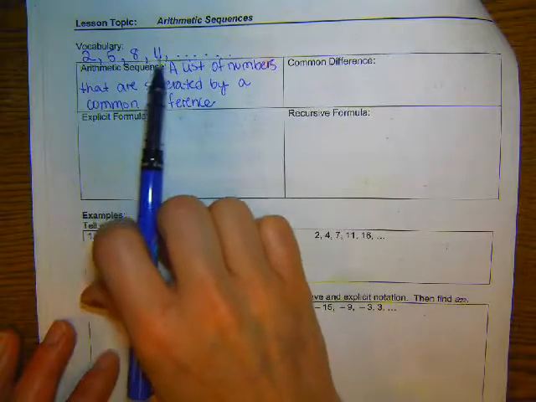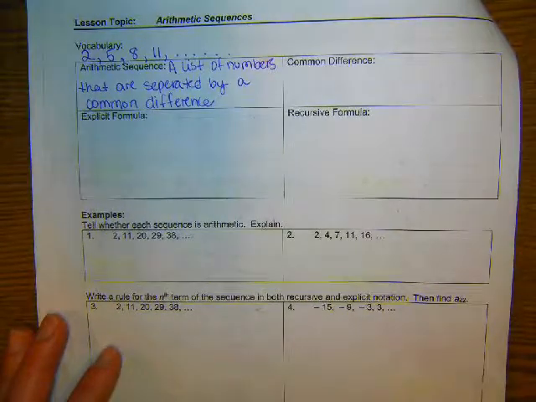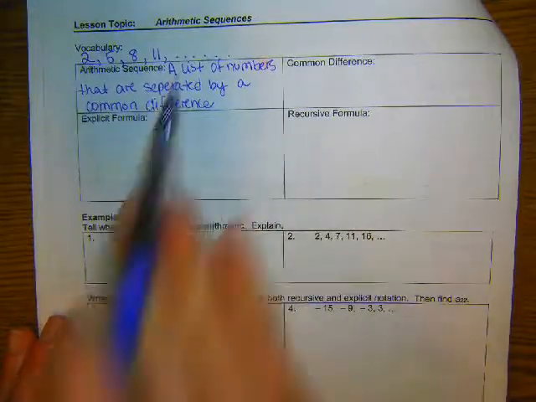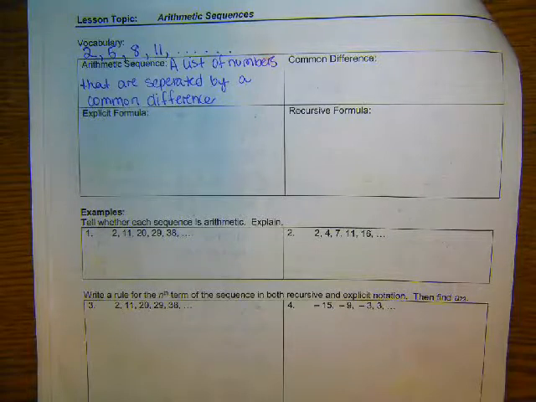What is the common difference here? They're going up by 3, right? So today we're only going to be looking at sequences that have a common difference, meaning they're going to be going up by plus the same value or minus the same value.